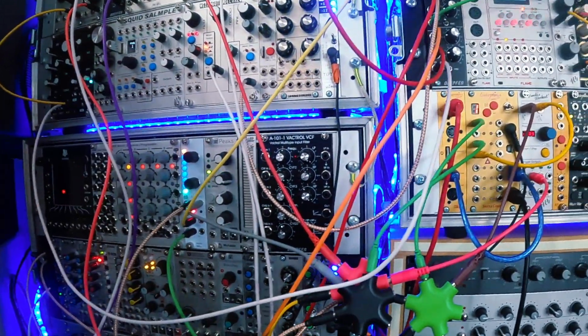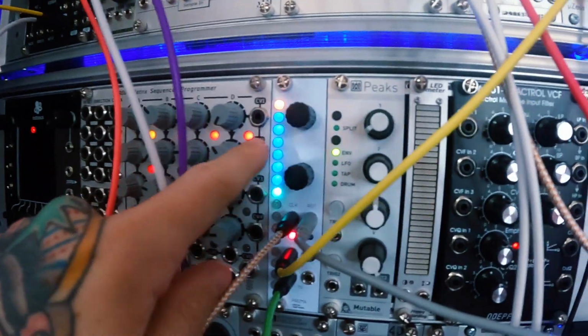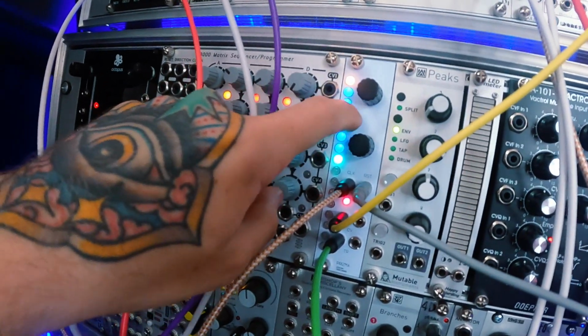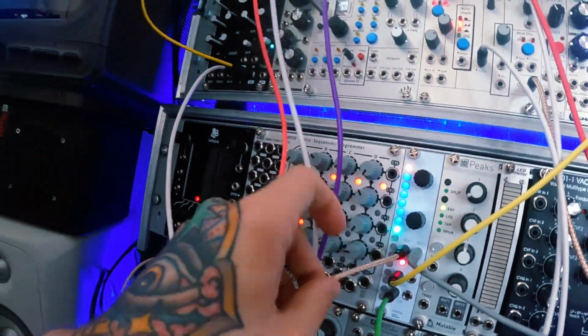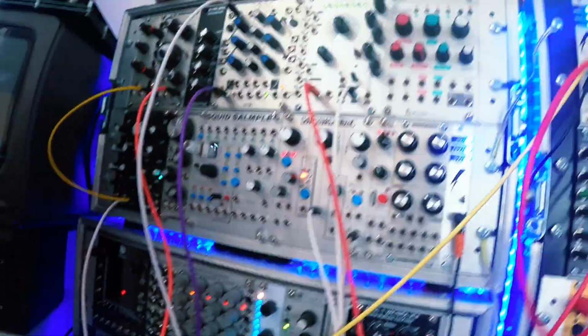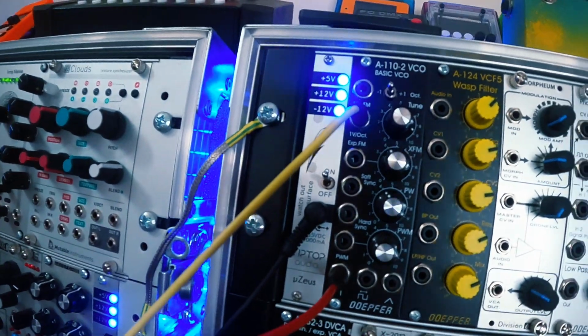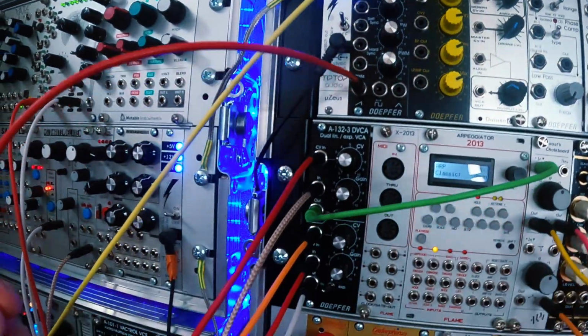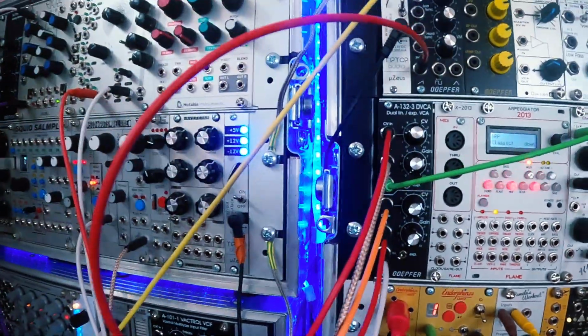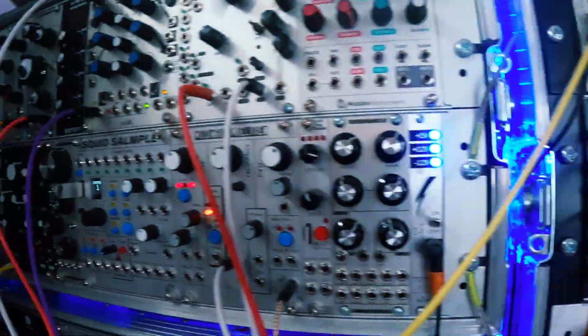That clock goes into this sequencer that I showed you earlier, this DIY Prisma thing, which I love. It's just very simple and colour based. It then goes into this VCO here, which again is just a basic Doepfer VCO. It goes into this VCA thing to control the amplitude or volume or whatever.